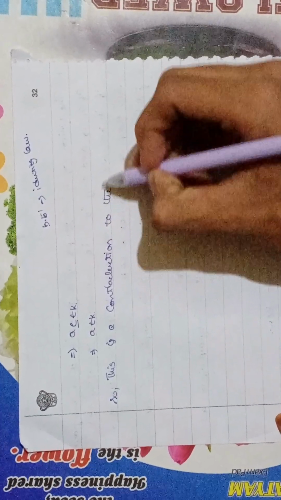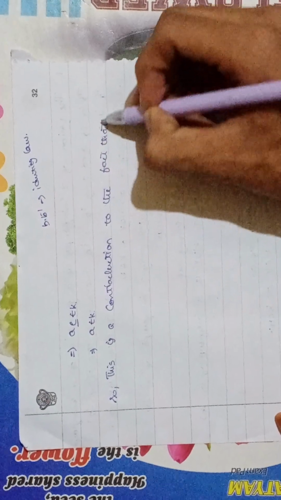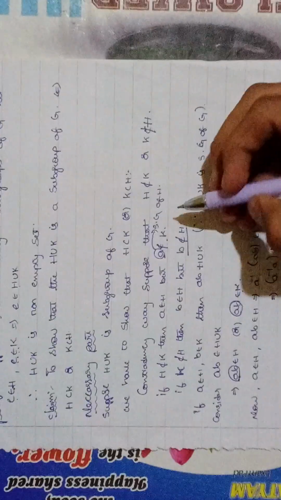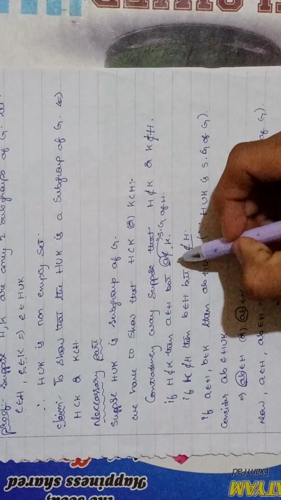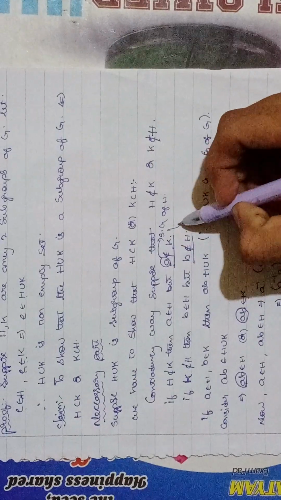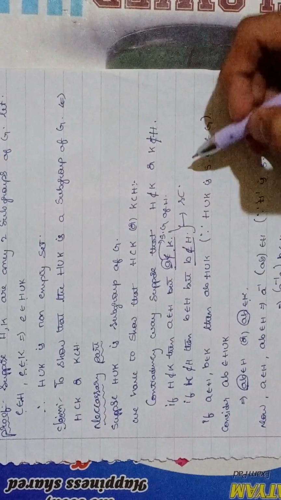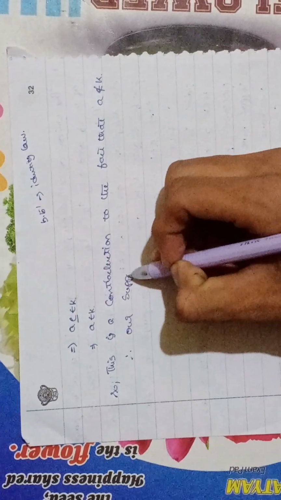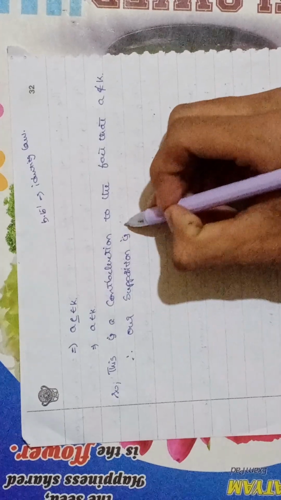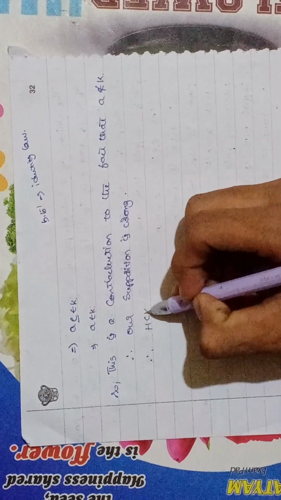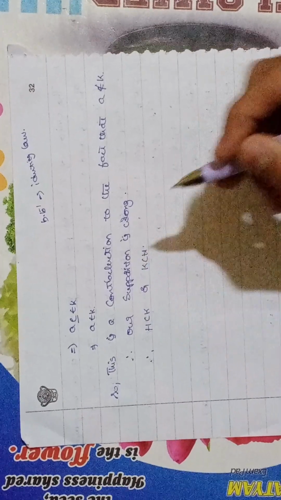This is a contradiction to the fact that a does not belong to K. We can prove these statements. Here our supposition is wrong. Therefore, H subset K or K subset H.